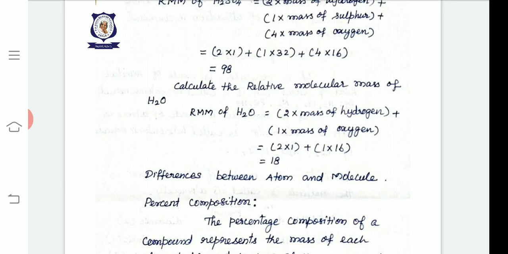A molecule is the smallest particle of an element or compound. A molecule can exist in free state. Molecules are less reactive. Comparing atoms, molecules are very much less reactive. Atoms in a molecule are held by chemical bonds. Molecules are formed by the combination of atoms, combined by chemical bonding. So these are some differences between atoms and molecules.